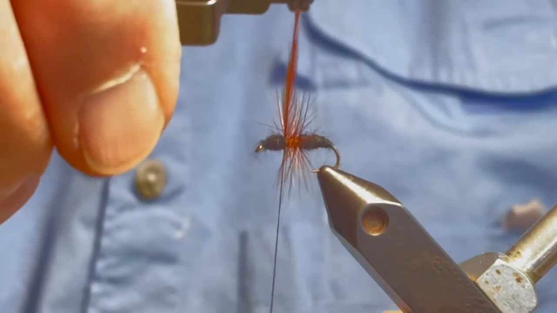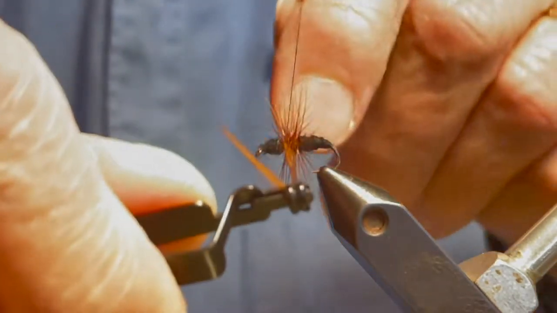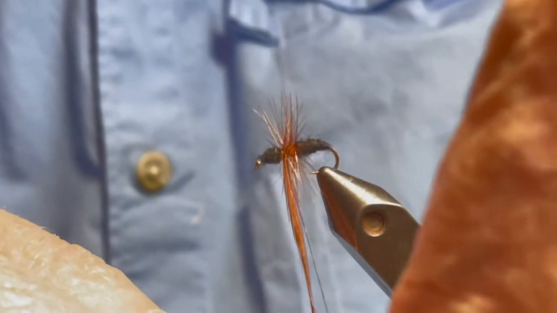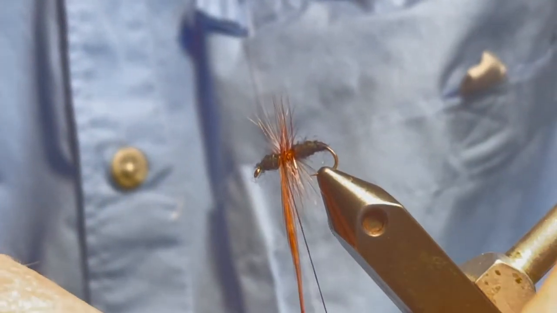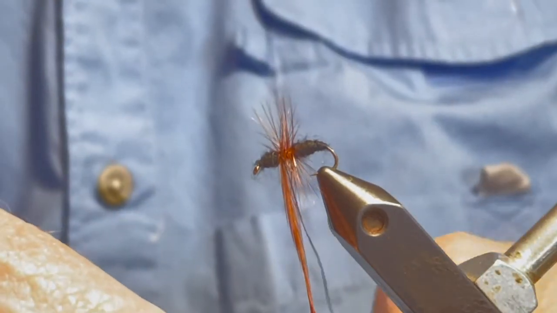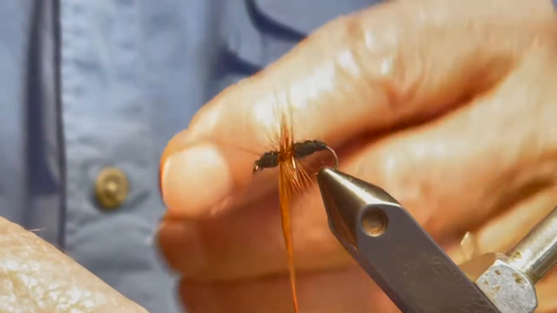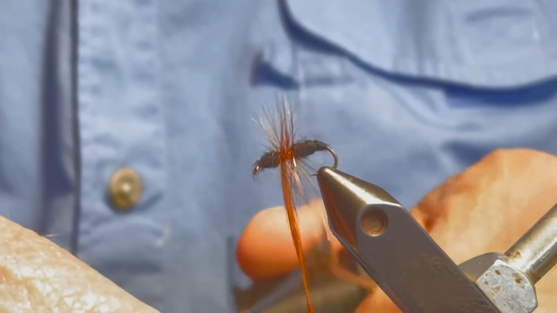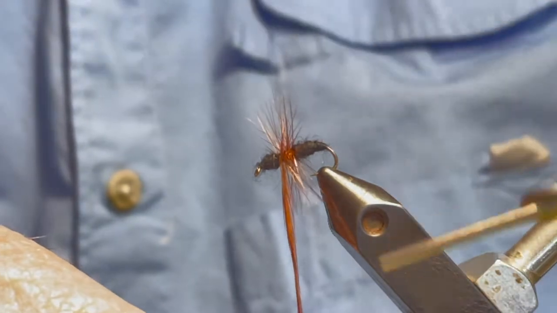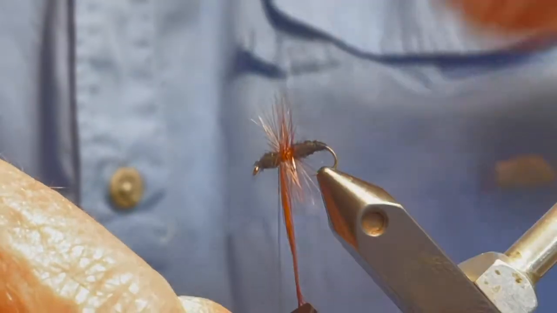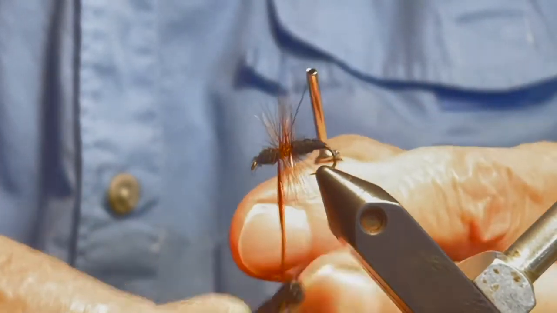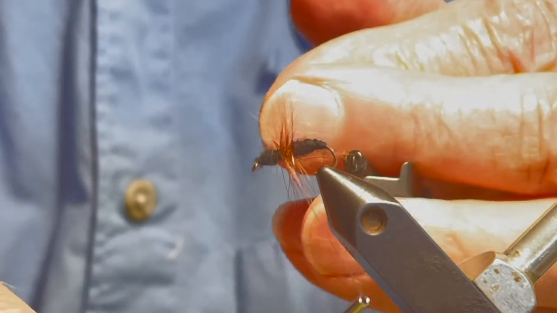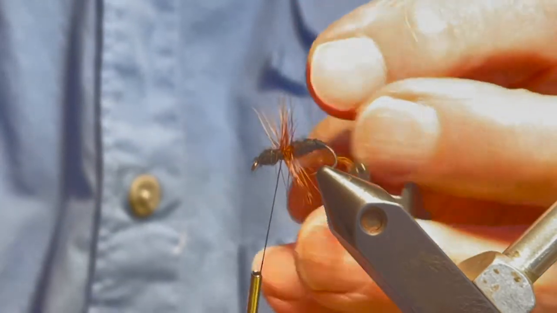Okay, next thing I'm going to do is trap this feather so that it is on the underside. Bringing one wrap of thread over the hackle where it's lying, and wrapping behind, and then exchanging hands and bringing it over the top in front of that feather.